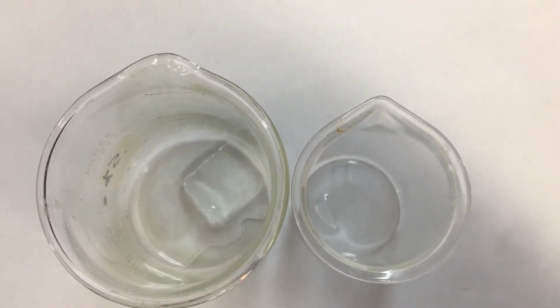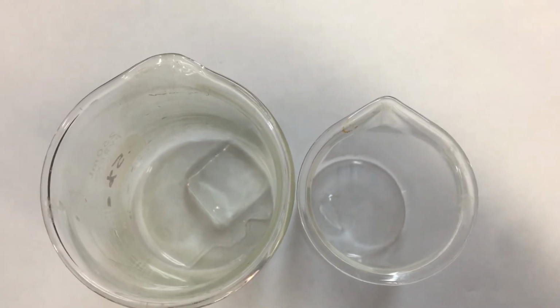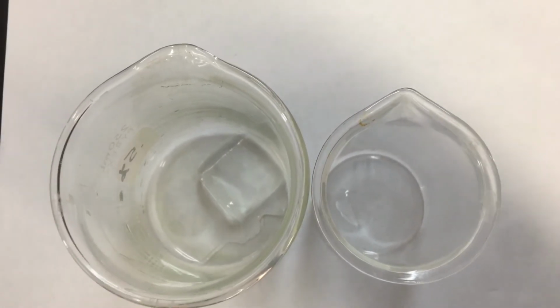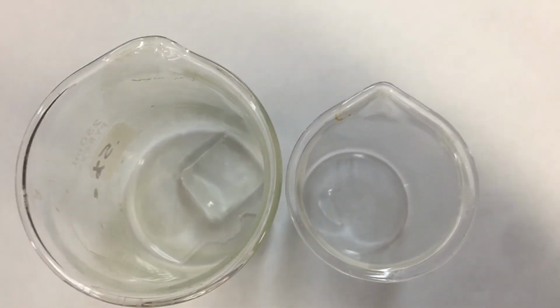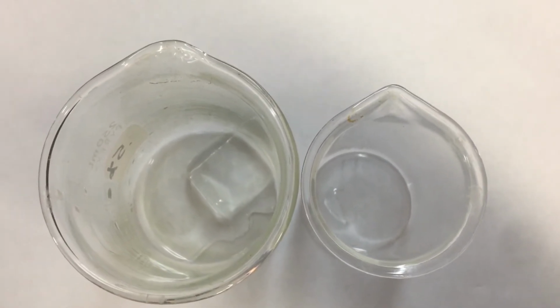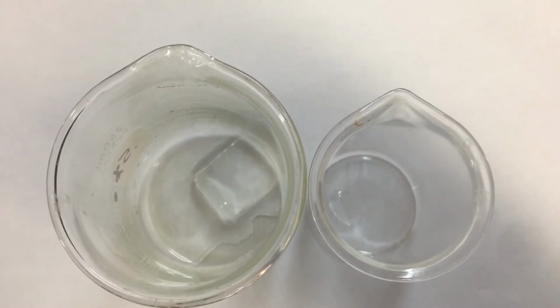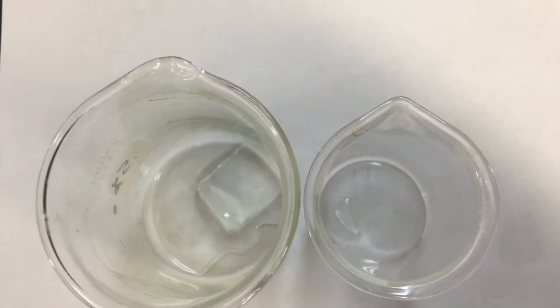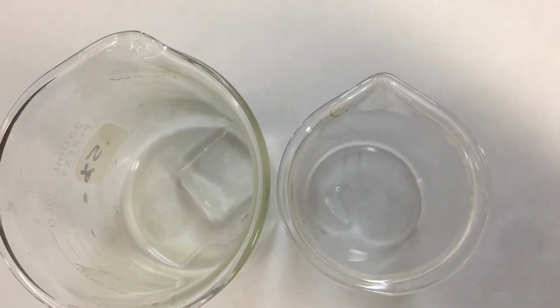And the next question is this. Of these two pieces of ice, the larger one on the left and the very tiny fragment on the right, of those two pieces, which one will melt the quickest? Well, we don't have to sit around and time it, do we? The obvious answer is the one on the right.